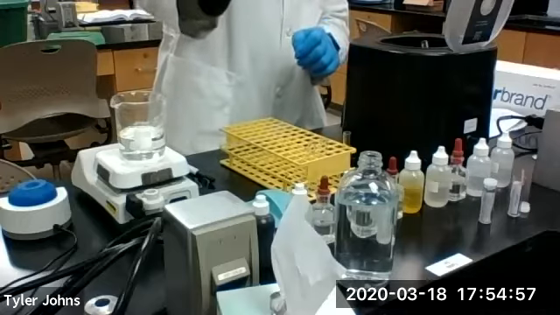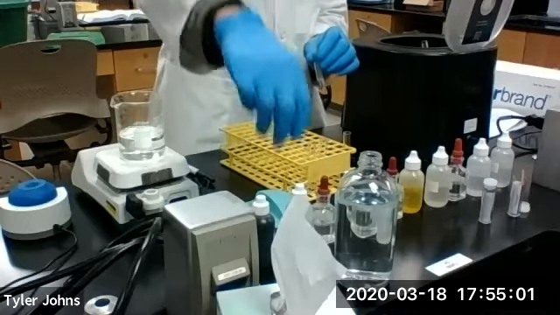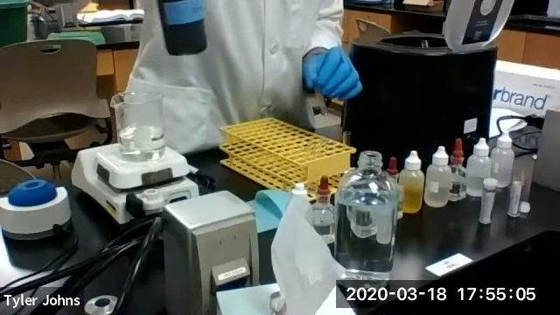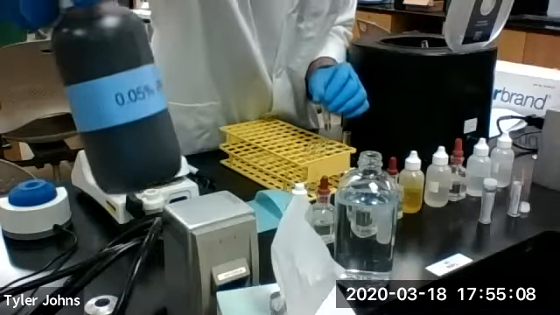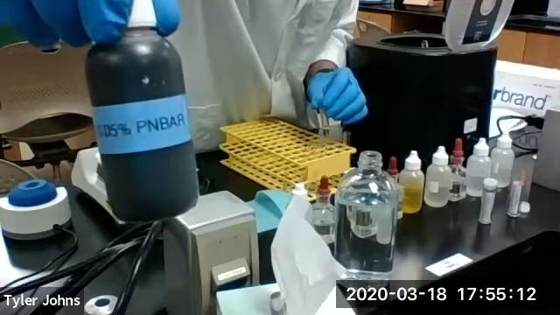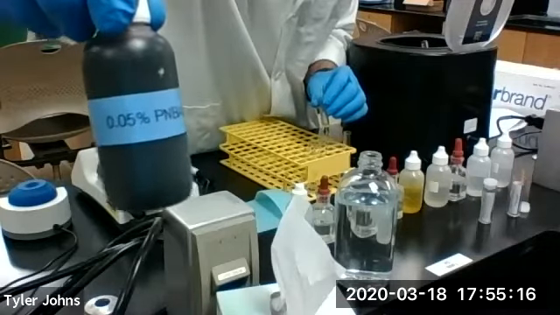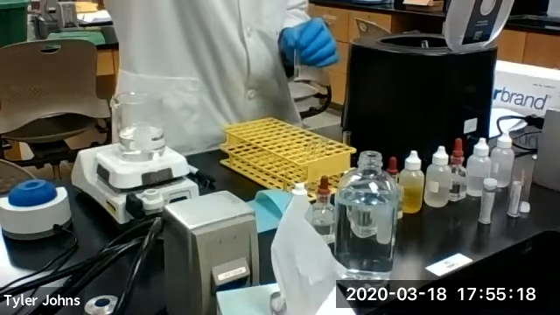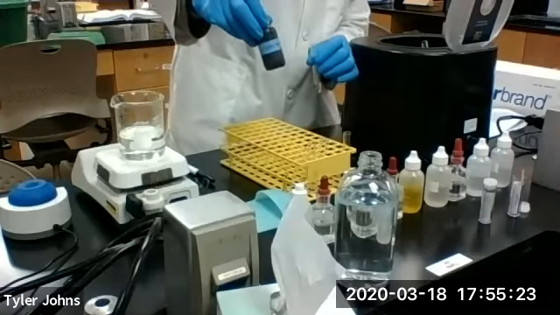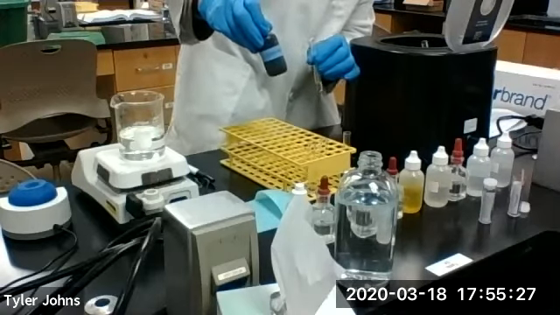But first, we're going to add 1 drop of magnesium reagent, which is PN bar for short. This is our magnesium reagent. I'll give one attempt at trying to pronounce that, and it is p-nitrobenzene azoresorcinol.